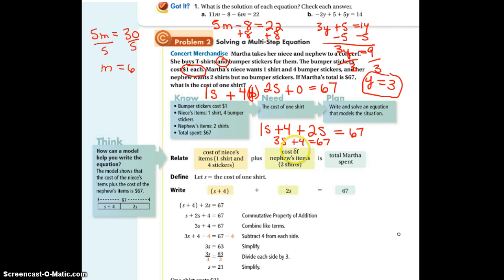So if I subtract 4 from both sides, which gives me 3s equal to 63. So I divide both sides by 3 and I get s equal to 21. So in other words, 1 shirt costs $21. So a shirt is 21 bucks.